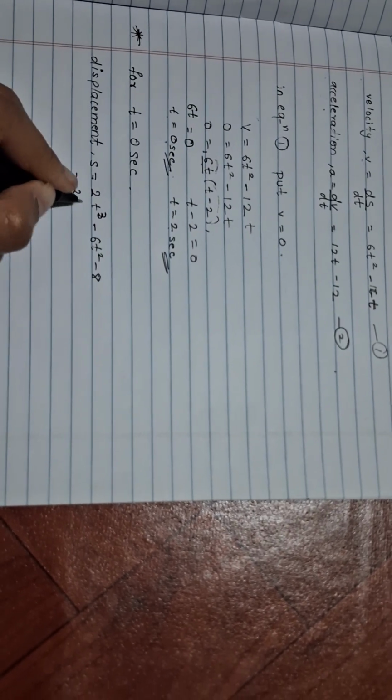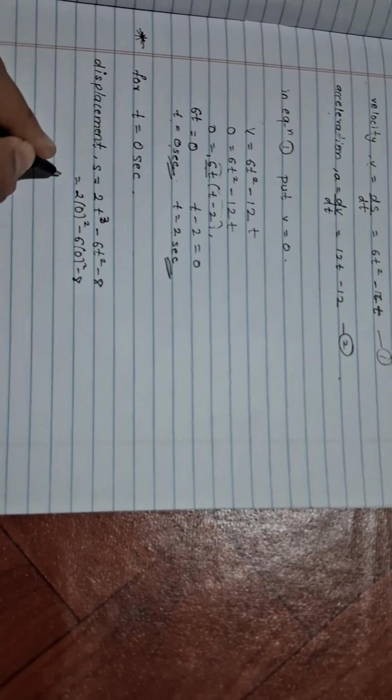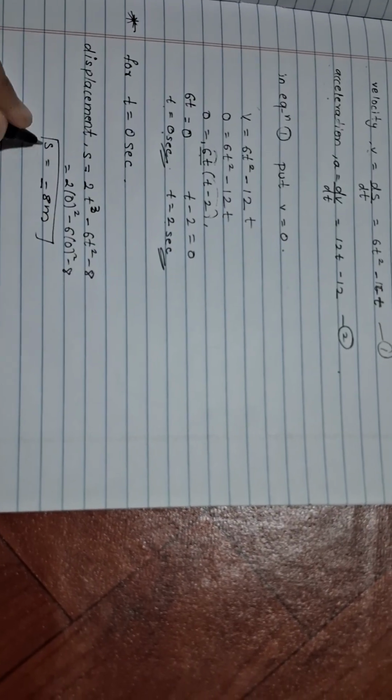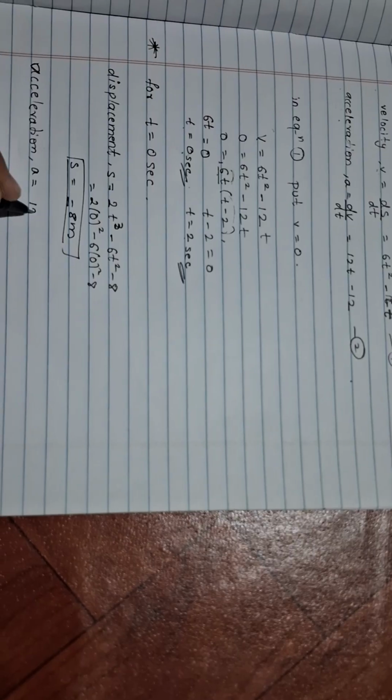So that will be 2 into 0 cube minus 6 into 0 square minus 8. That is nothing but minus 8 meters. Here the minus sign indicates the direction. So S is 8 meters in magnitude. Then acceleration, a is equal to 12t minus 12.